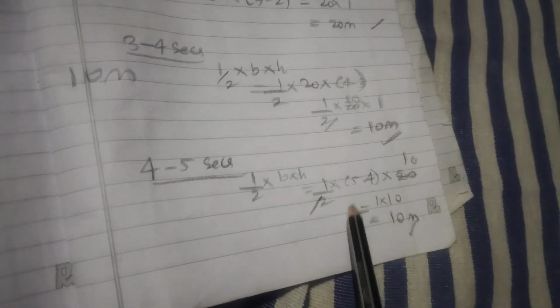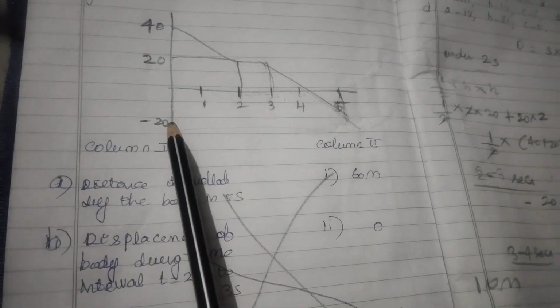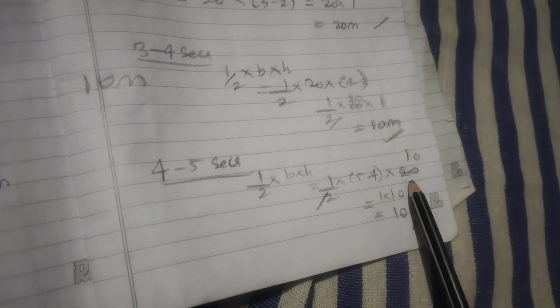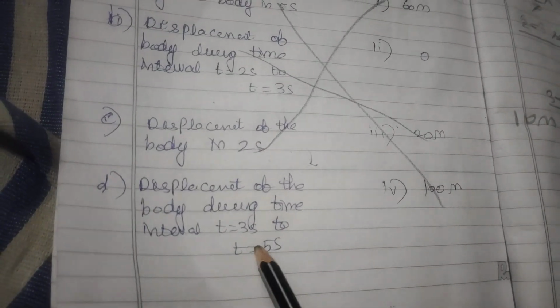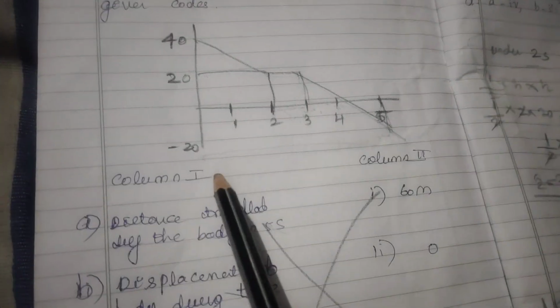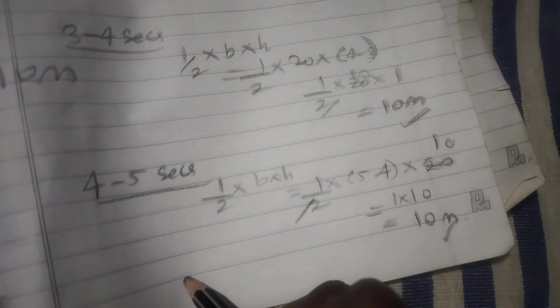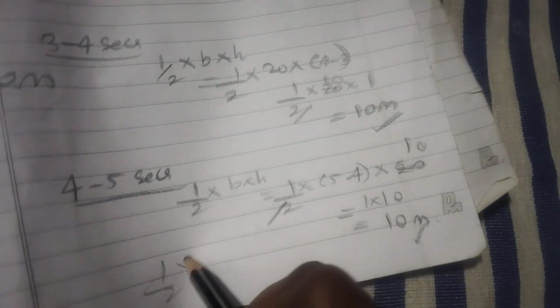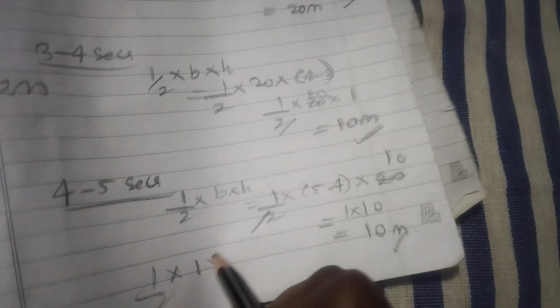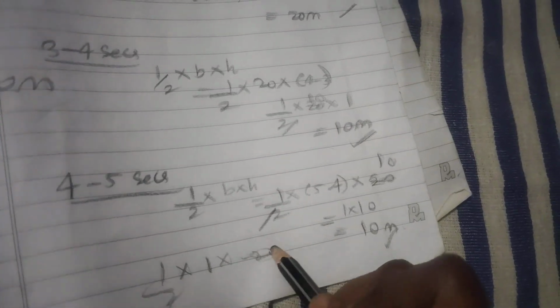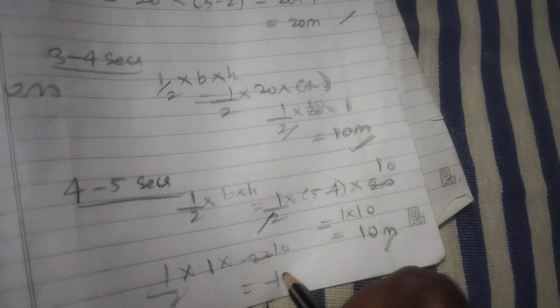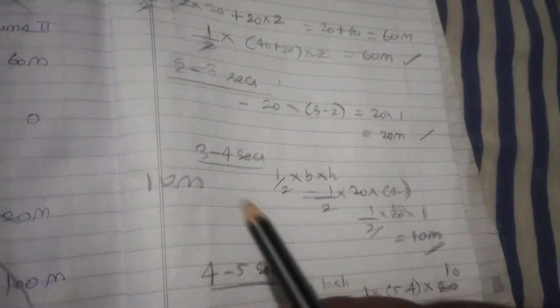For displacement we should take the negative value. For calculating distance we need not take the negative value, minus 20, so we take positive 20. But for calculating displacement we have to take this negative value minus 20. So for 4 to 5 seconds we will get half into 5 minus 4 base into minus 20, that is minus 10 meter for displacement.